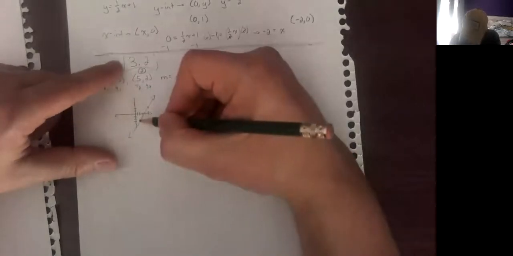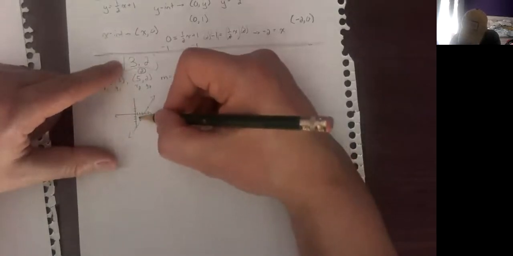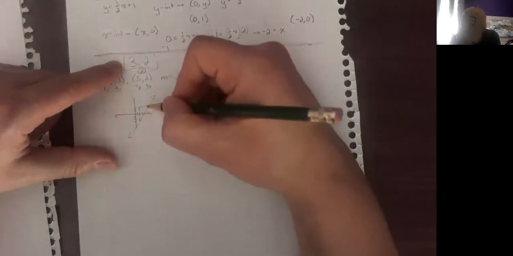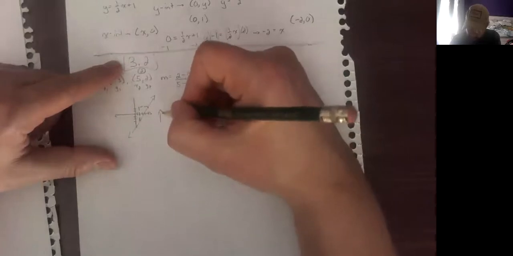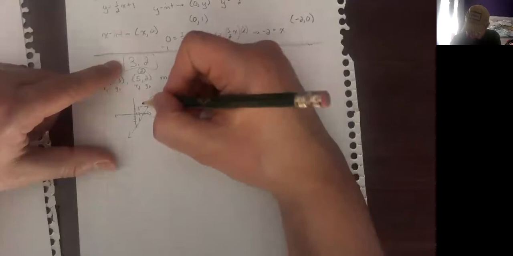We go here, and then when they start talking rise over run, they're talking rise. How far does it go up? Over run. How far over? So there's the rise. How far up? And then here's the run. How far over? We can talk about that.